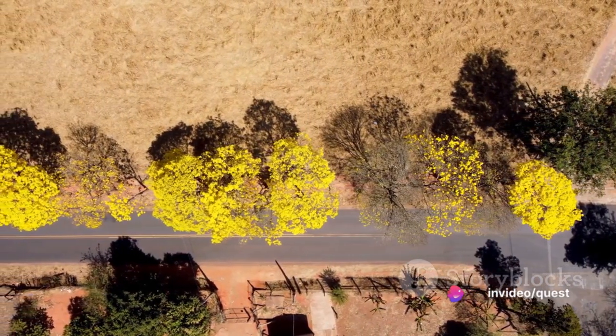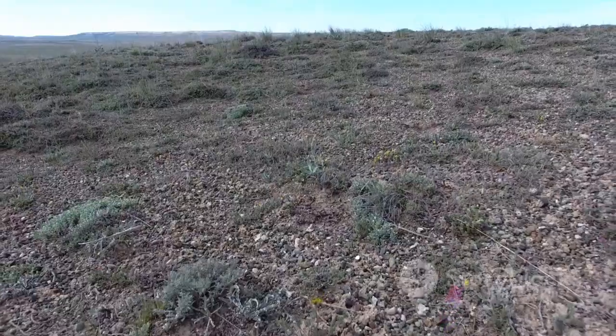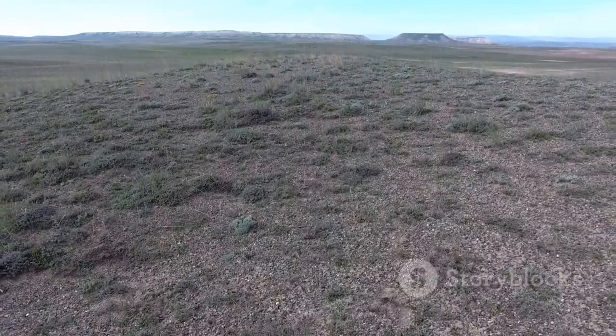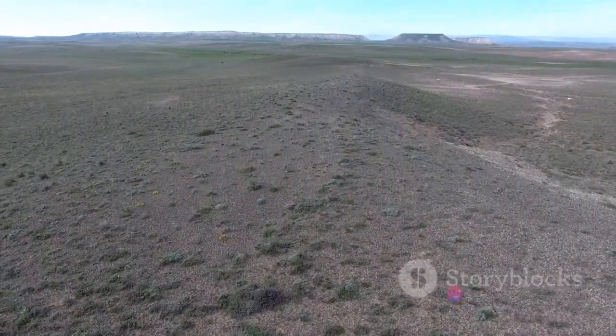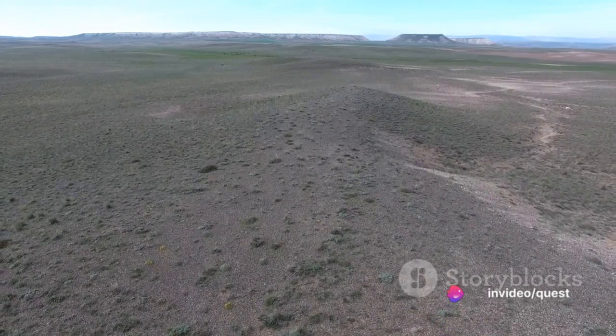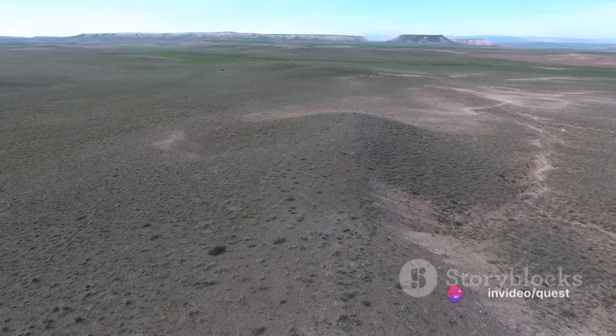NDVI values hovering around 0 represent areas with minimal or no vegetation. These could be areas of bare soil or rock where plant life is scarce. The absence of chlorophyll in these areas means there's no significant absorption of visible light or reflection of near-infrared light, resulting in NDVI values close to 0.